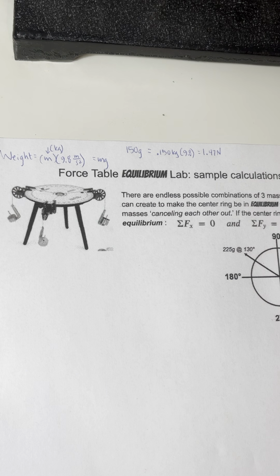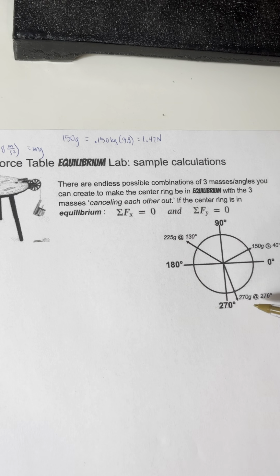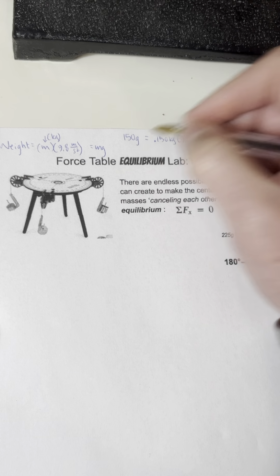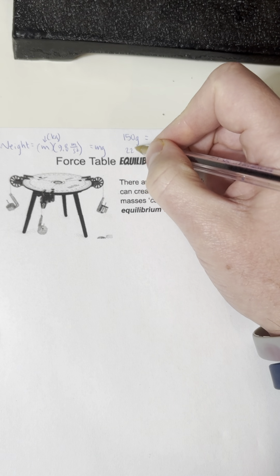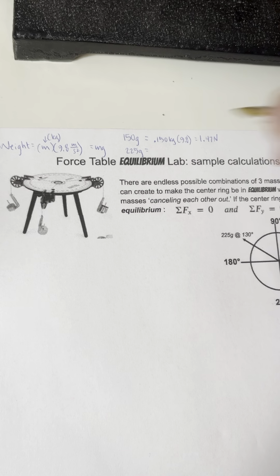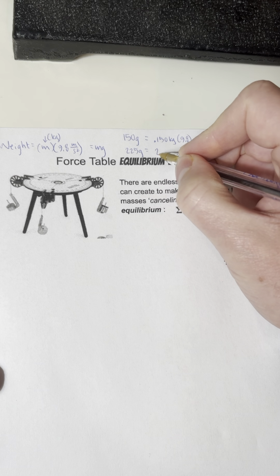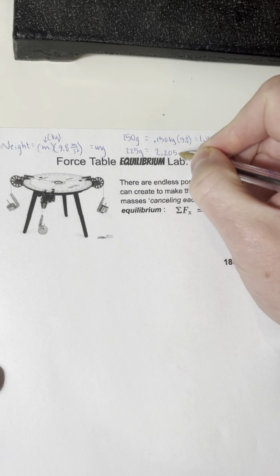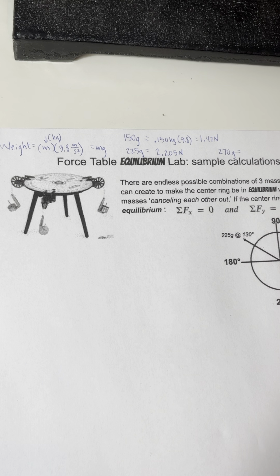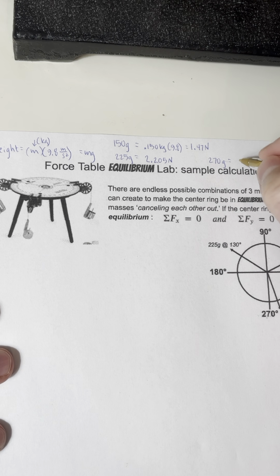And then I'll just do the calculations off screen for the 225 gram and the 270 gram. So the 225 grams is equivalent to 2.205 newtons in weight. And finally, 270 grams is 2.646 newtons.